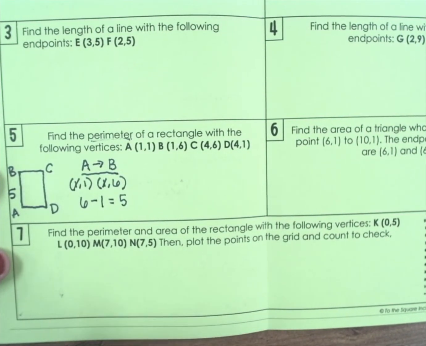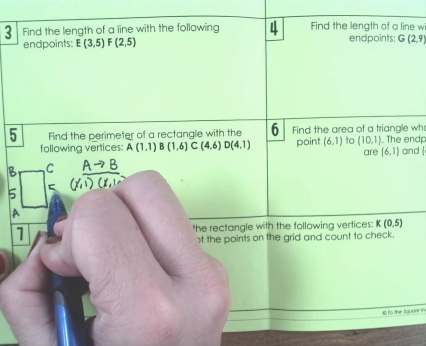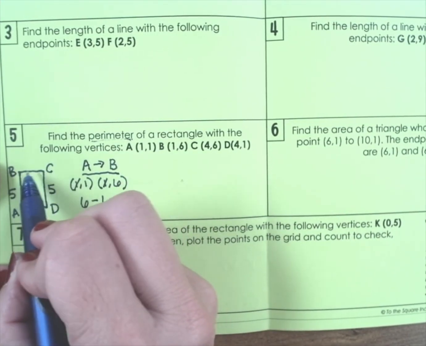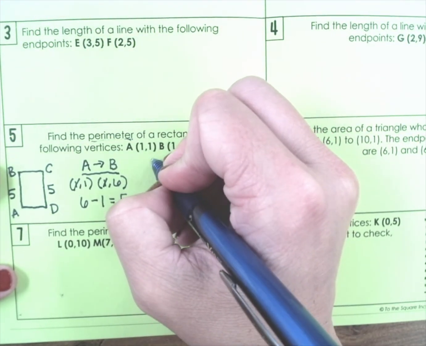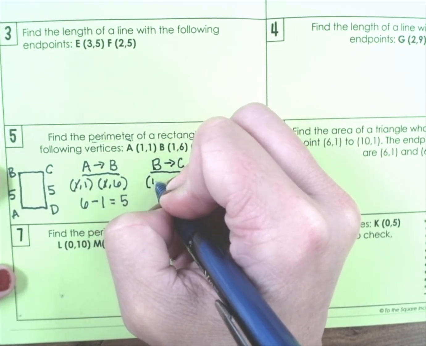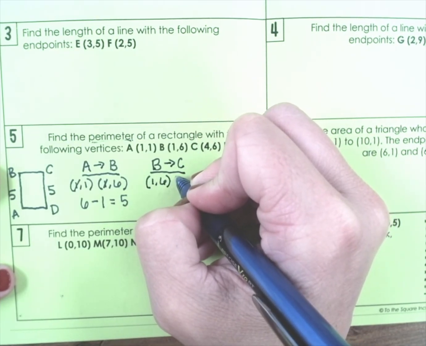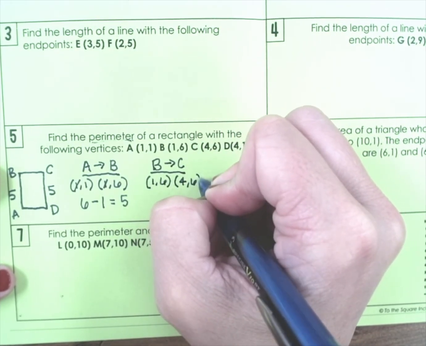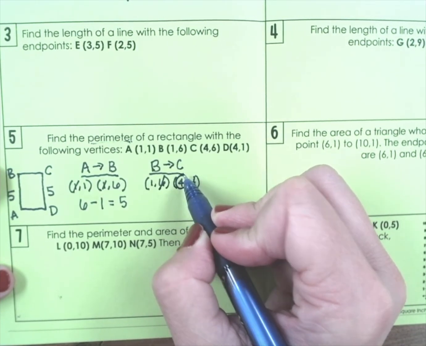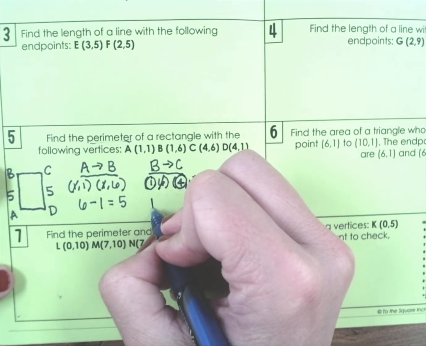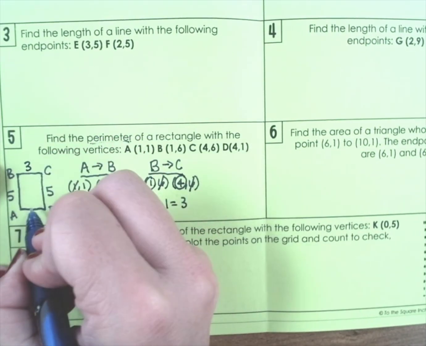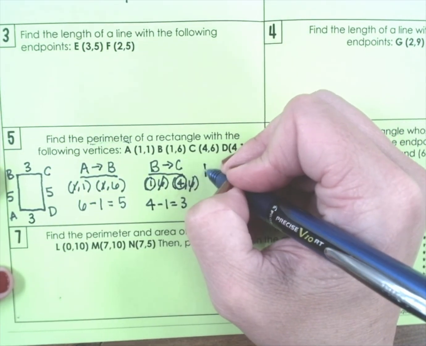Now, knowing what we know about rectangles, if A to B is 5, that means C to D is also 5. But now I also need to know what's the distance from B to C. So I'm going to do B to C. B's ordered pair was 1, 6, and the ordered pair for C was 4, 6. So I notice that they have the same y coordinate, so that means I'm subtracting my x coordinates. So I'm going to take 4 minus 1, which gives me 3. Now I know the lengths of all my sides, and I can find the perimeter.